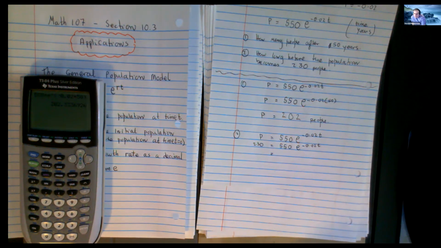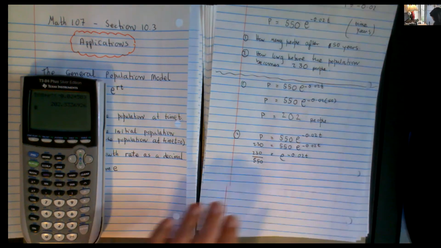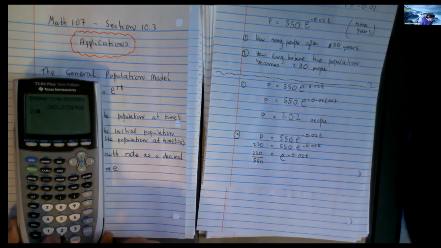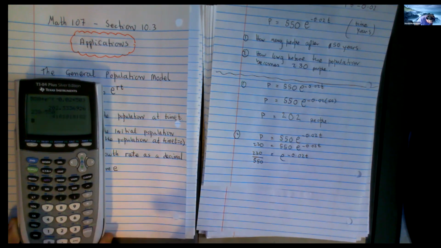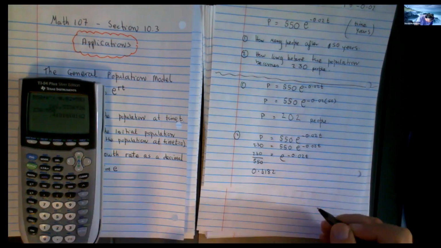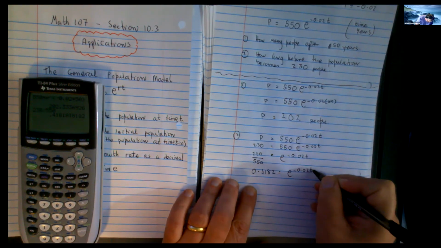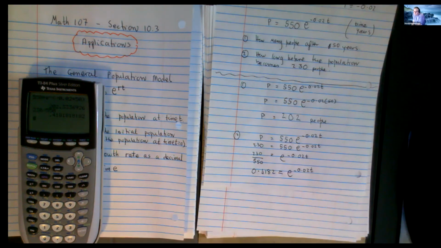What do I do to both sides? Divide 550. Okay. Oh, no wonder my numbers were wrong. I wrote 500. And 230 divided by 550 is roughly 0.4182 if you round it off. Can you see the circle of life happening?